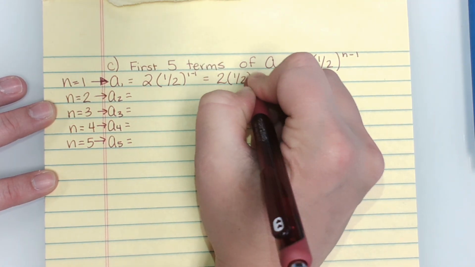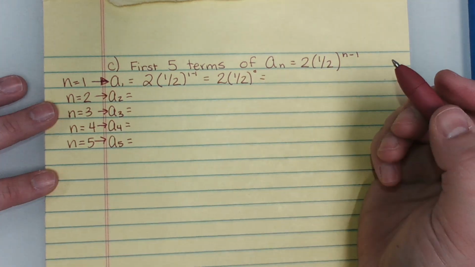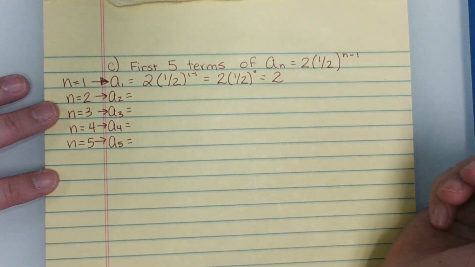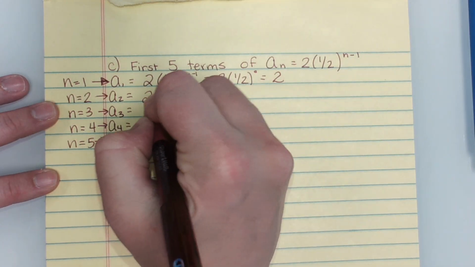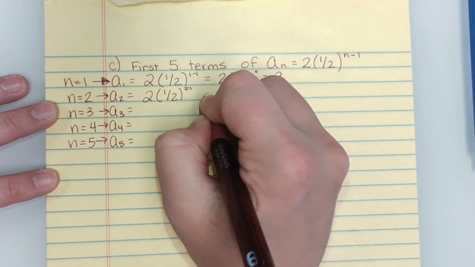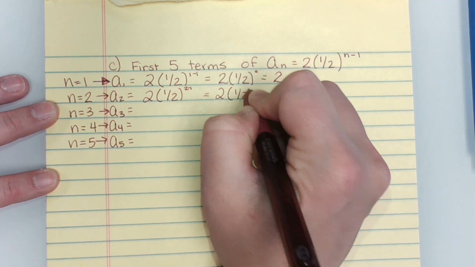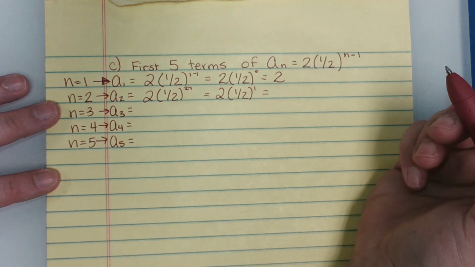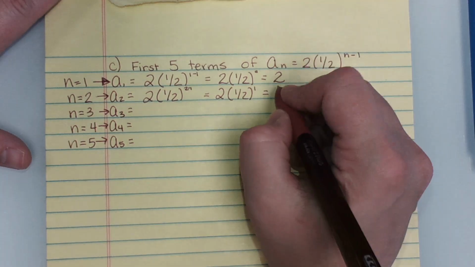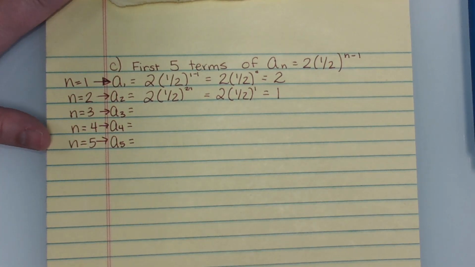So I'm doing 2 times 1/2 to the power of 0, which just happens to be 2. I'm doing 2 times 1/2 to the power of 2 minus 1, which is 1. And 2 times 1/2 to the power of 1 also happens to be 1.